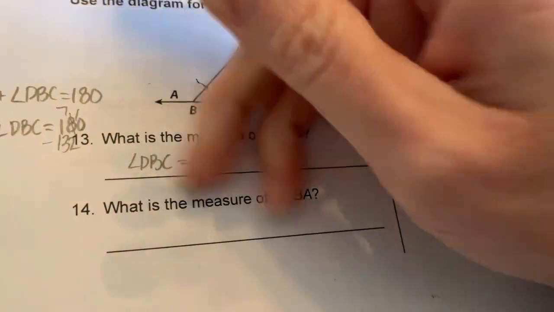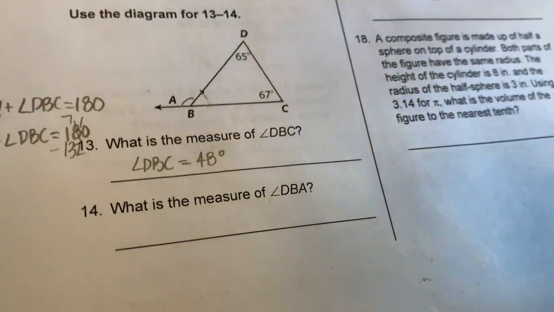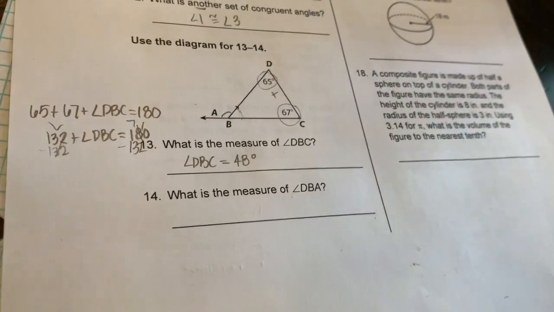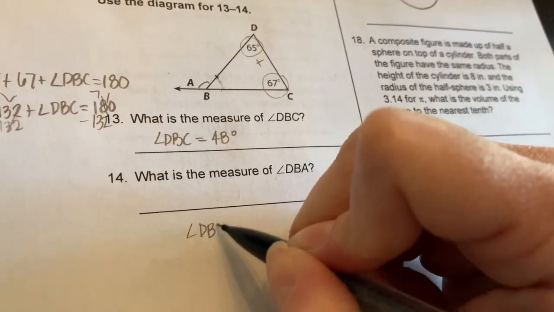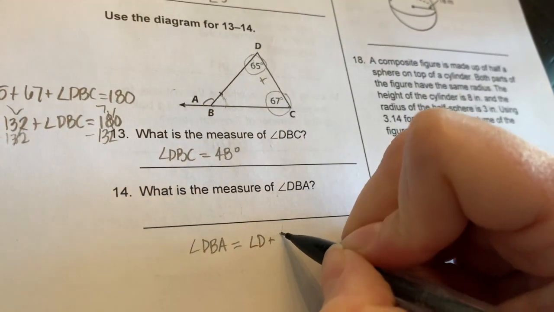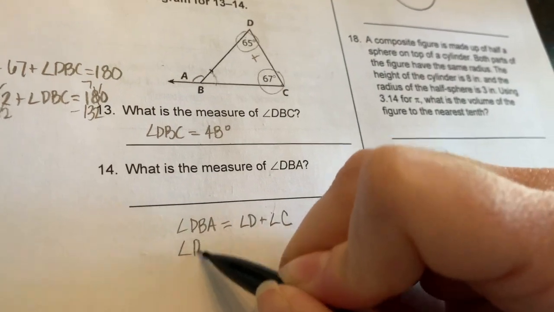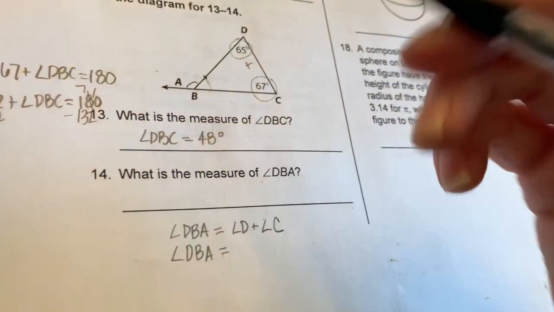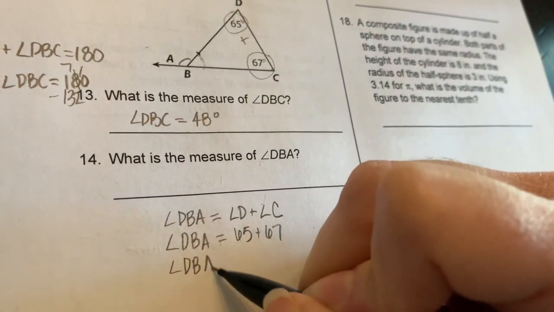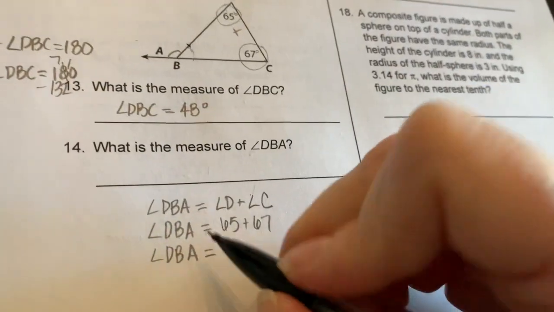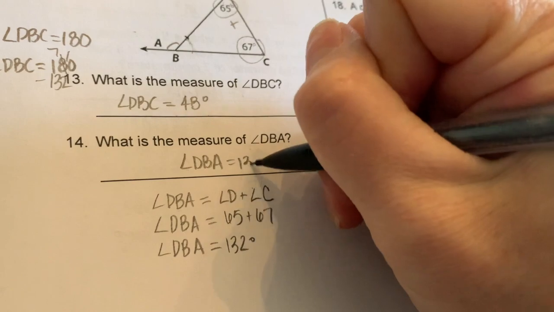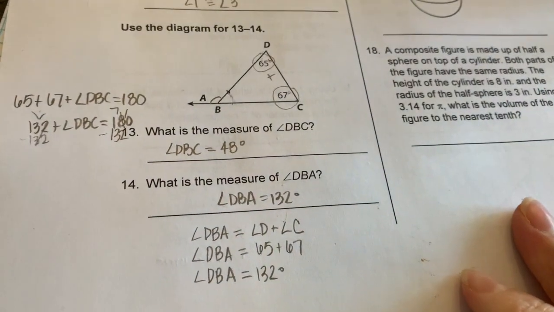Okay? Then from there, we're going to figure out the measure of angle DBA, which is our exterior angle. So we learned our exterior angle theorem, that it's the sum of the opposite two interior angles. So angle DBA is equal to angle D plus angle C. So to find DBA, I just add them together. 65 plus 67, which we already found before was 132. So angle DBA is 132 degrees. Voila. Okay.